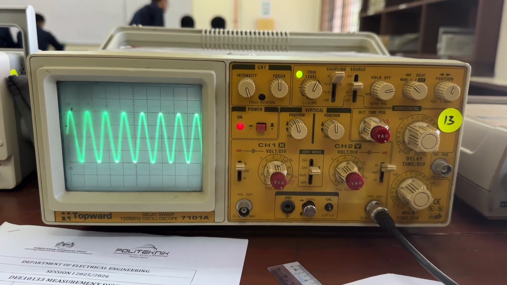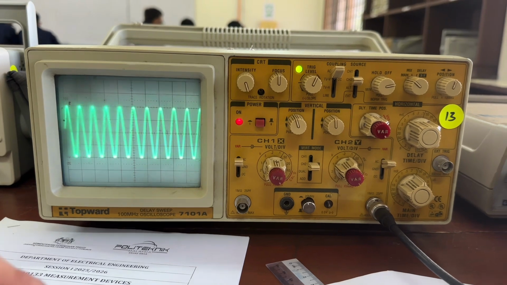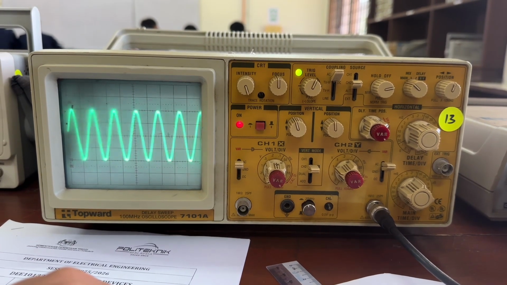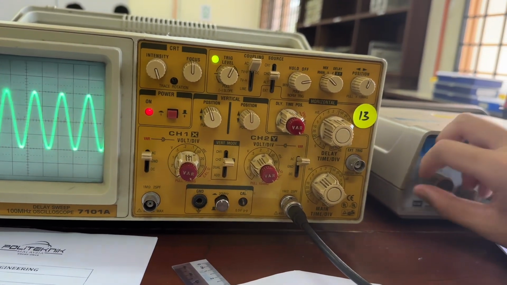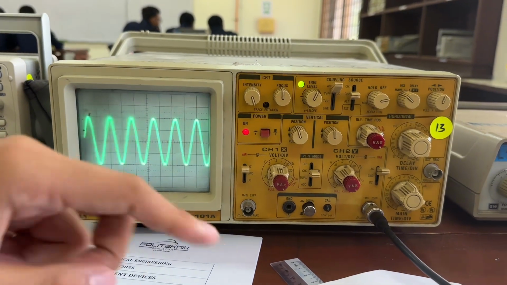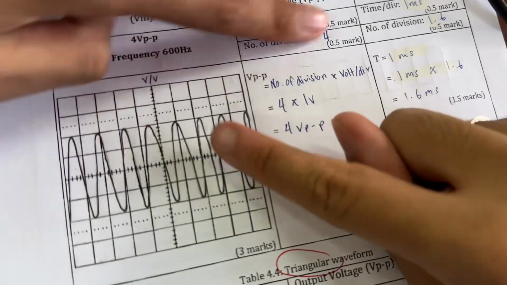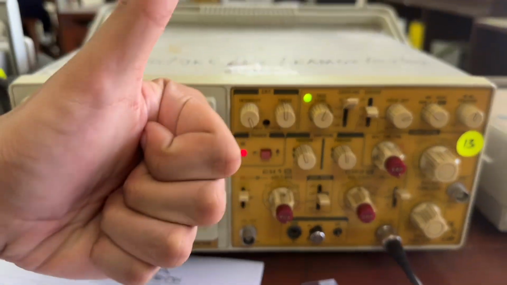And then we need to adjust the number of division for one cycle is 1.6. Okay, so you can see we already got number of division for one cycle is 1.6. Okay, and then you can see the sinus waveform on oscilloscope is same on the paper. Okay, it's done. Thank you.